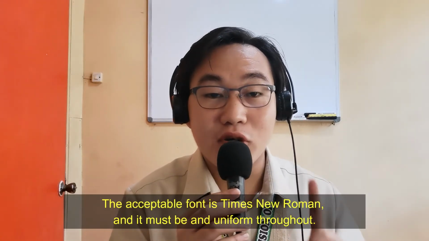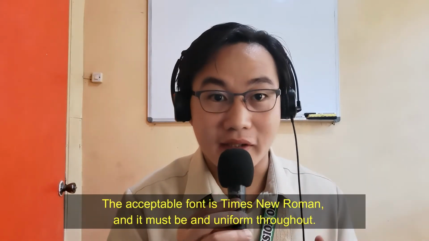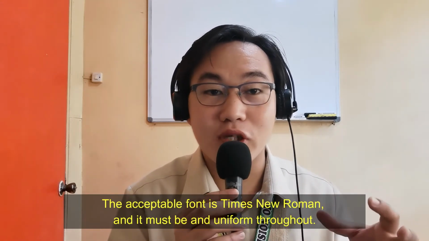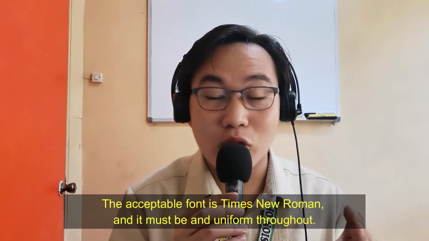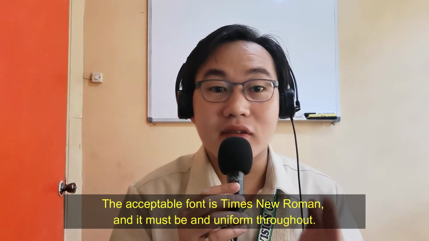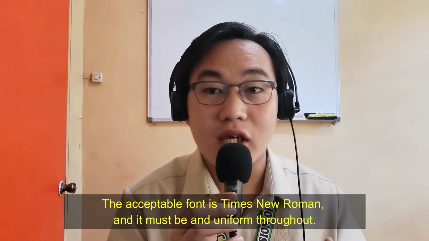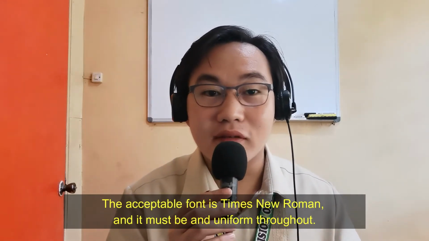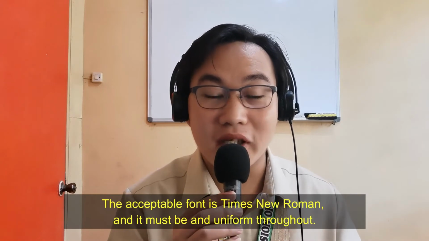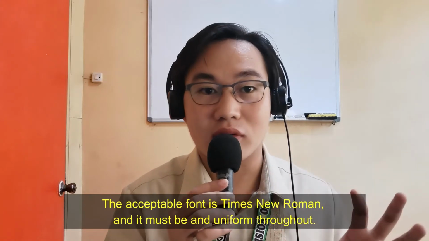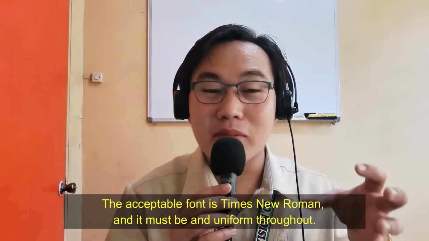The acceptable font style is Times New Roman. Okay? Times New Roman, makikita po ito sa Microsoft Word. Pinaka-famous po ito or standard po ito ha pag gumagawa tayo ng research paper, it should be Times New Roman. Kasi may mga schools na tinatanggap nila yung Courier, yung Calibri, for example, but kailangan talaga naka-Times New Roman ang ating research paper. And it must be uniform throughout. Okay? So, kailangan kung ano yung ginamit mong font style sa iyong research, dapat uniform na yon.